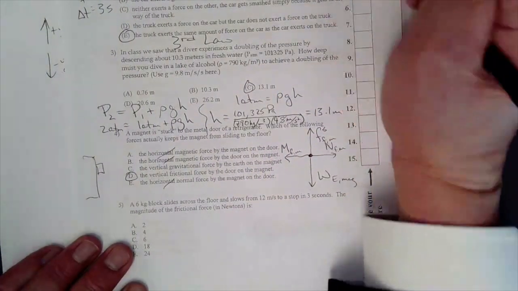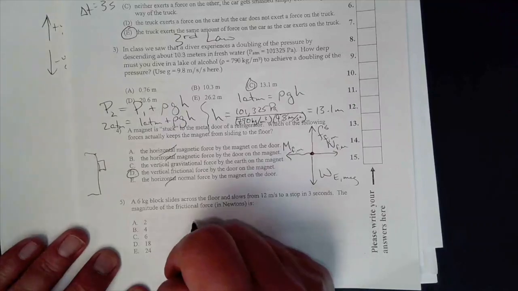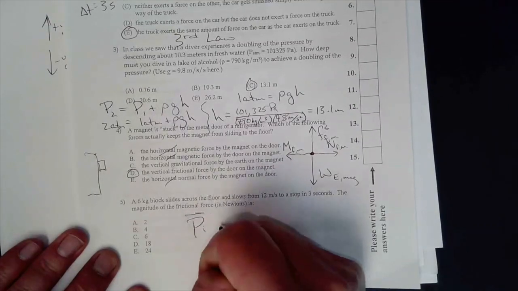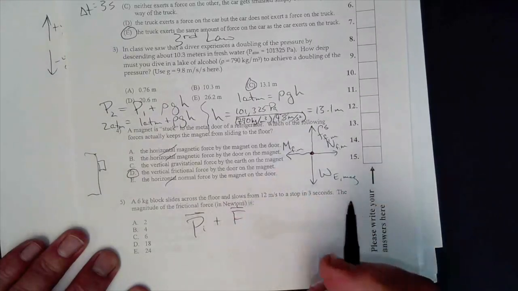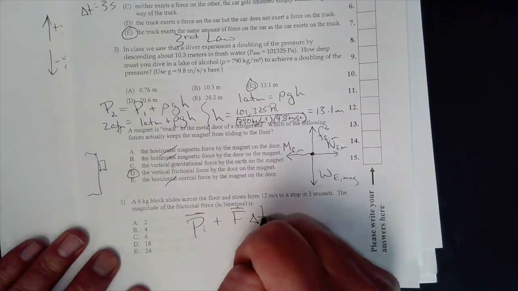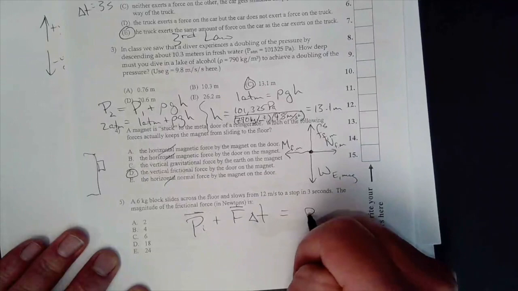Okay. Now, we have a 6-kilogram block sliding across the floor, and it slows from 12 meters per second to a stop in 3 seconds. What's the friction force? Well, if a problem deals with time, that's a momentum problem. I would have initial momentum plus my impulse, which is the force I'm looking for, times the time, is equal to the final momentum.